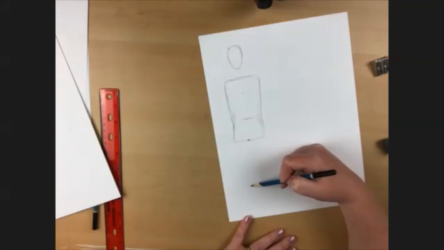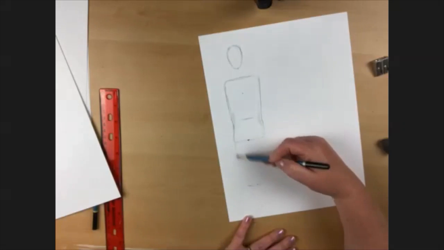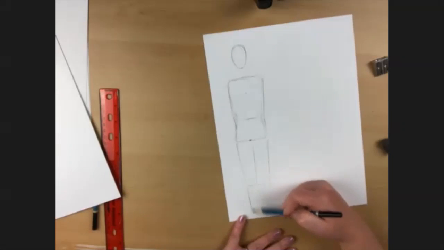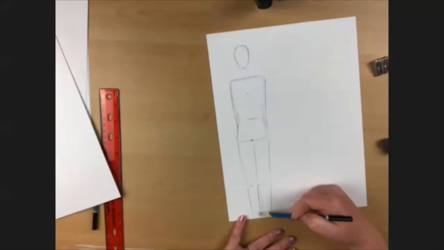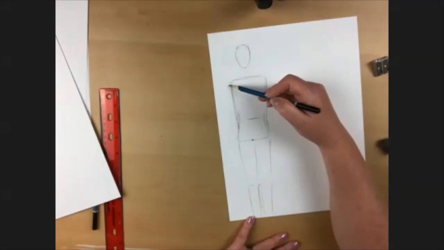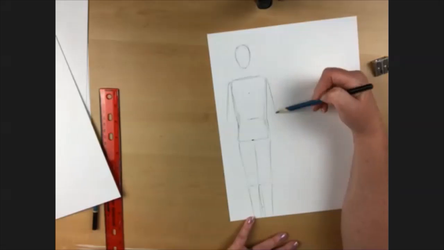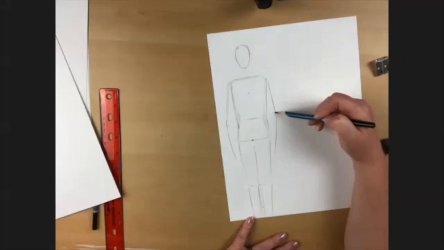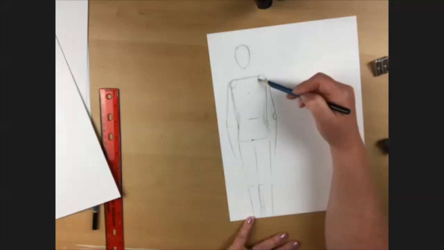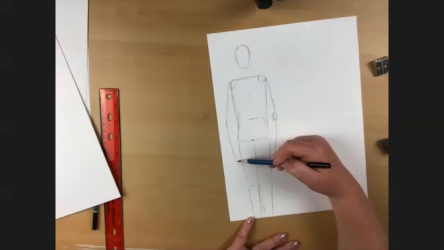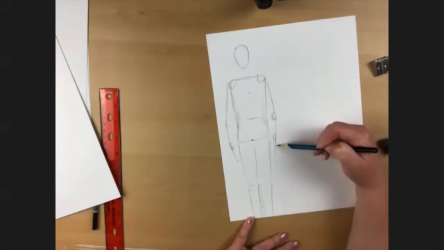And then these are going to be our knees right here. And then it's going to come down, and he's going to be off the paper. I'm still doing shoulders, I'm still doing elbows, and I'm still doing fingertips. So the wrist goes right here where our pelvic is, remember?